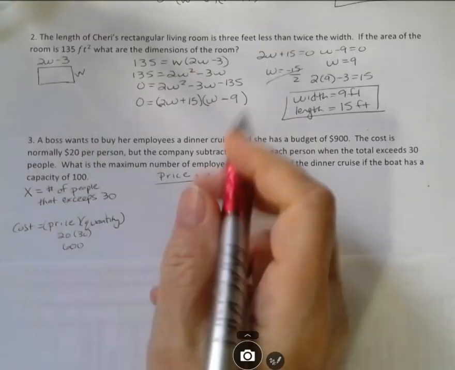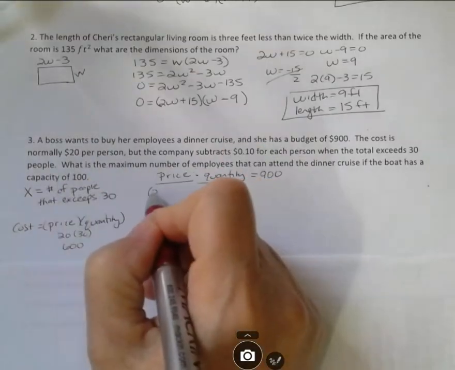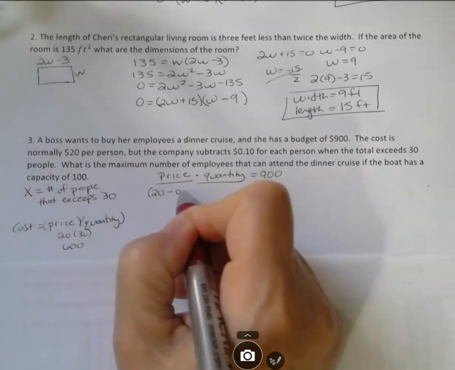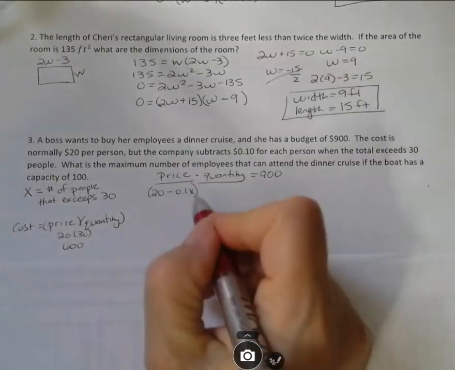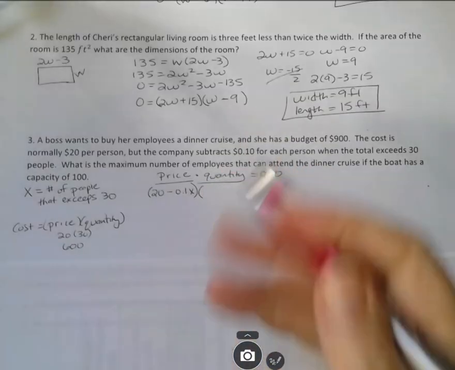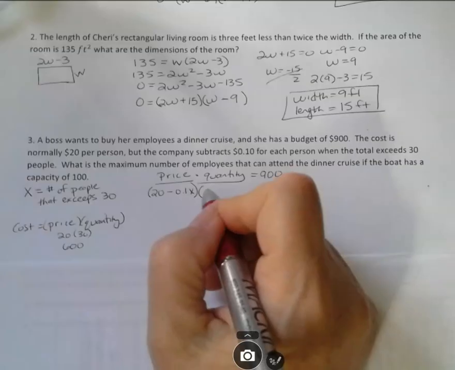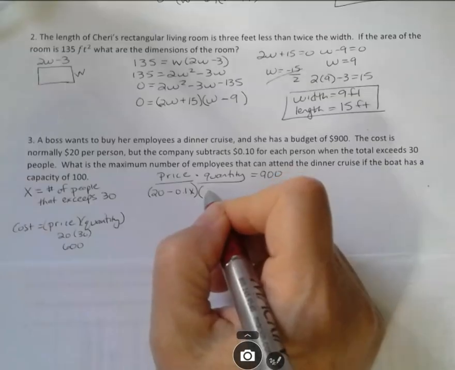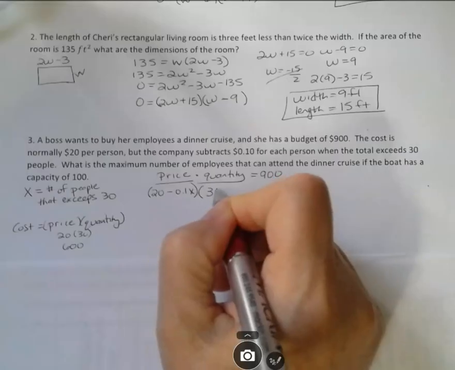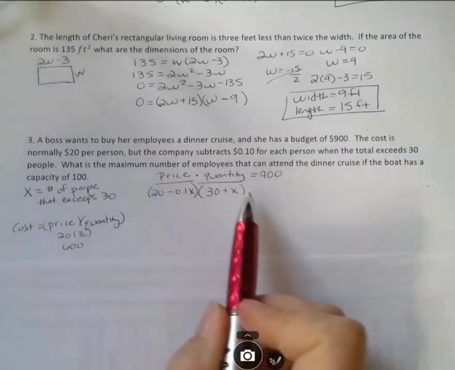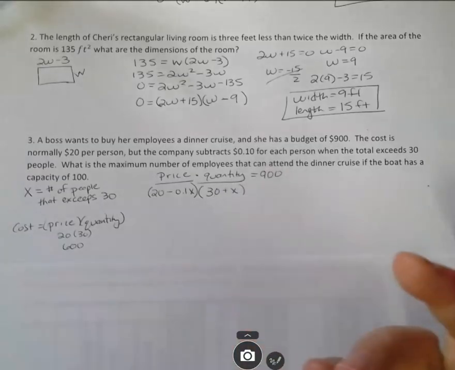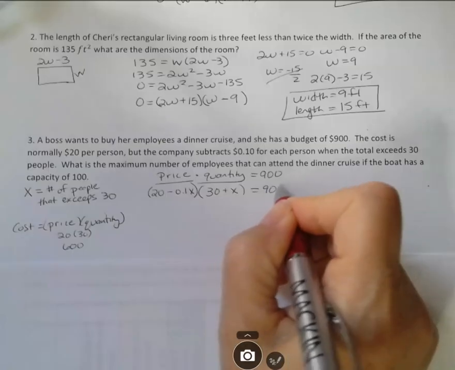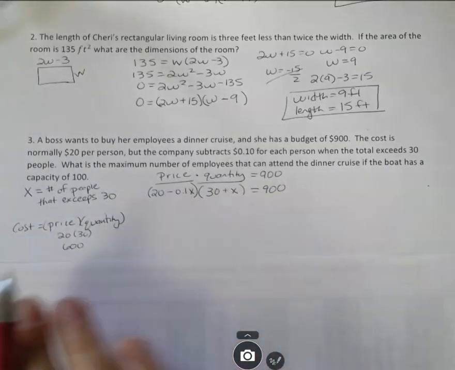So the price is going to be $20 per person, but we're subtracting 10 cents for every person that comes in over 30. Every time somebody comes on, we subtract another 10 cents. And our quantity is going to be, we're assuming that we're going to get at least 30 people, and then we're going to have x more. So 30 plus x. We have 30 people plus some number that exceeds 30. Like if we had 35, that'd be 30 plus 5, right? And that equals 900.